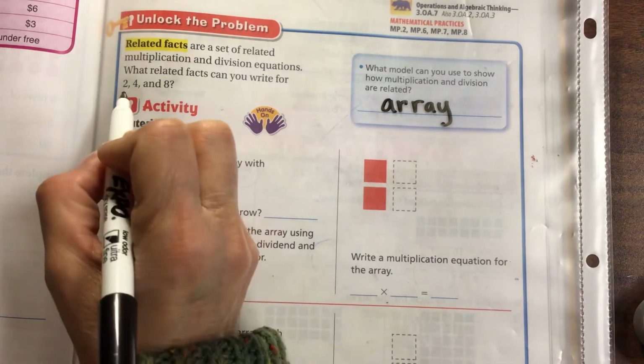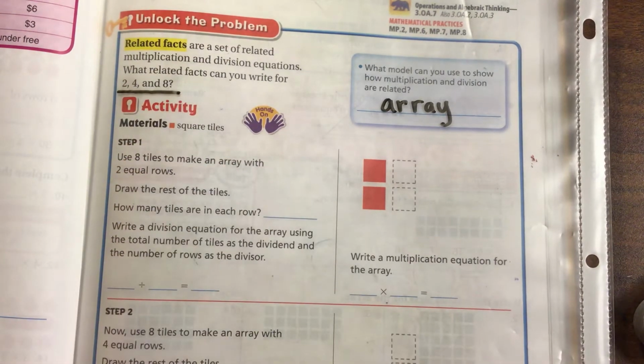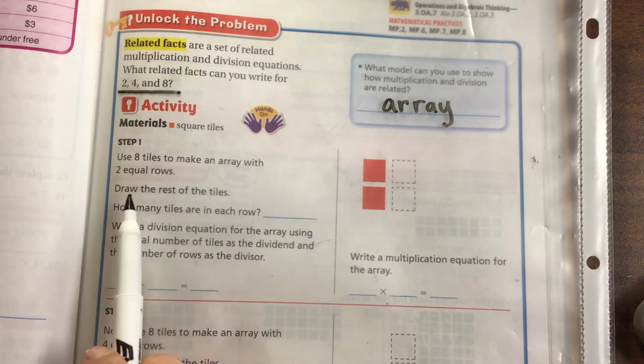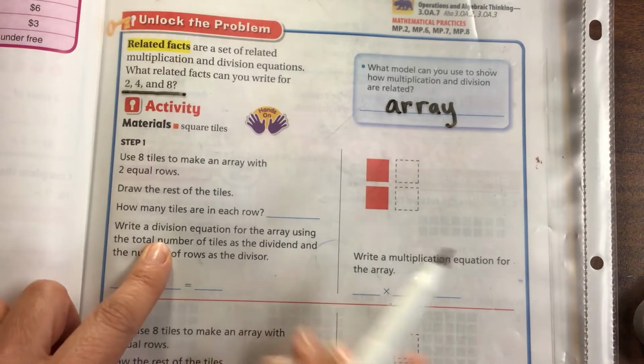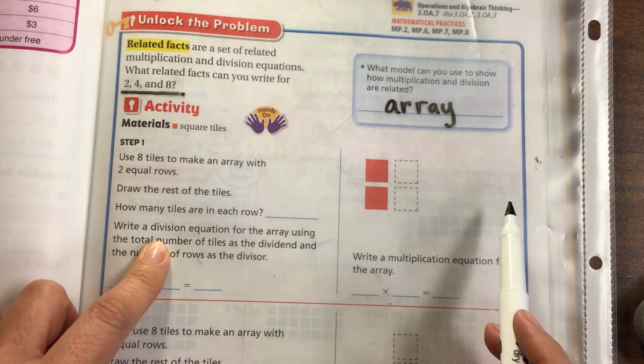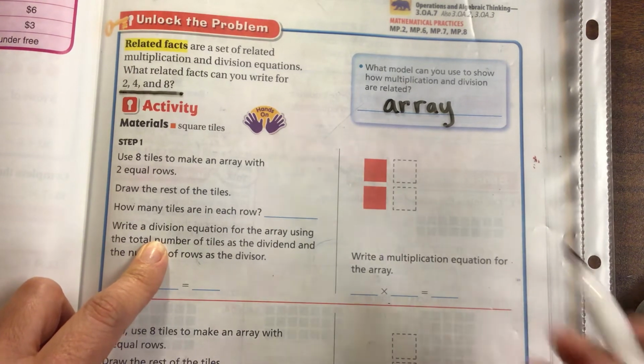And remember, I'm trying to find the related fact for 2, 4, and 8. Use 8 tiles to make an array with 2 equal rows. This is very redundant and we know how to do that. I've got 2 rows. They've already started that for me. I need a total of 8 tiles all together.